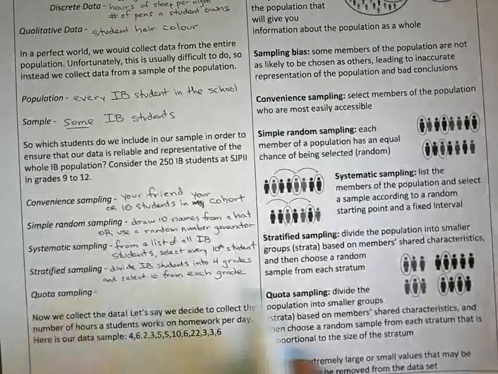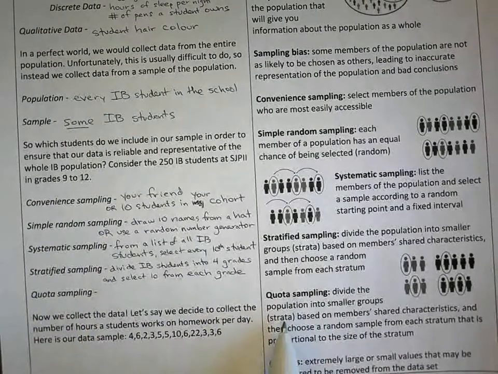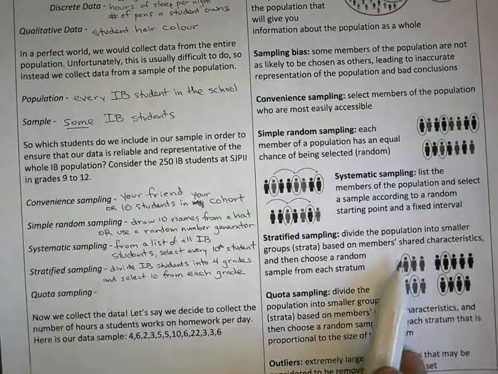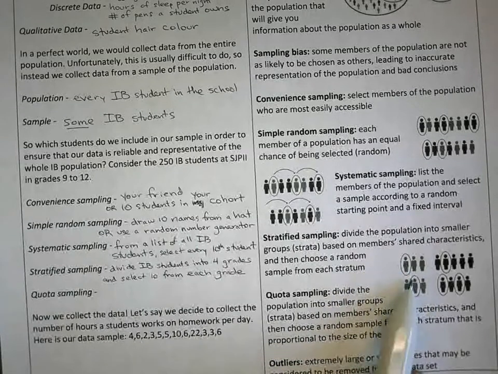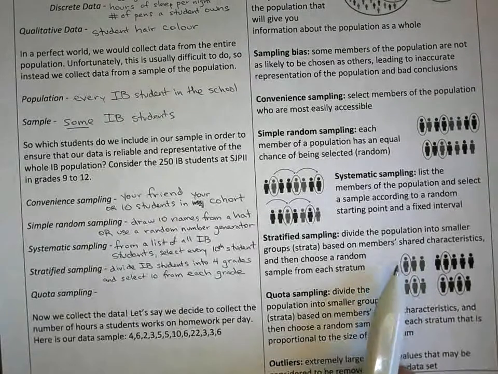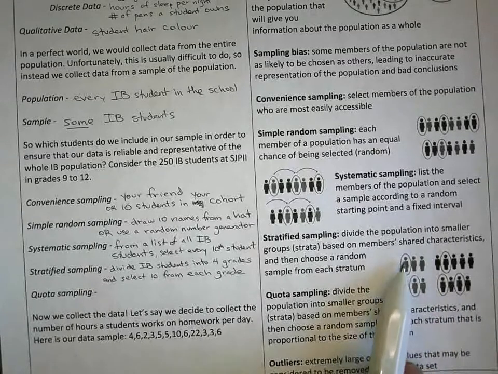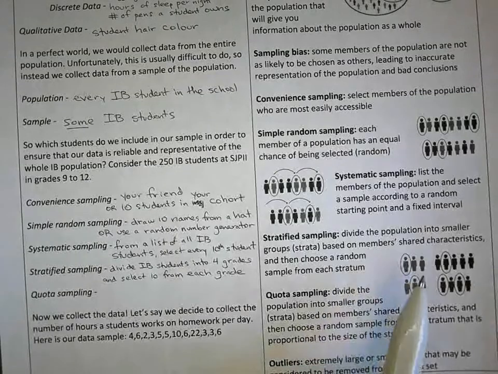Quota sampling is very similar. I divide the population into smaller groups based on shared characteristics, and then I choose a random sample from each stratum that is proportional to the size of the stratum. So for example, if I divide you up based on eye color, well, there might be a lot more students with green eyes. So I need to select more of those green-eyed students, whereas the blue-eyed students, there's very few of them, so I only select a smaller proportion of that group.